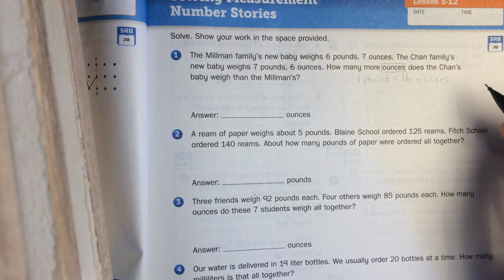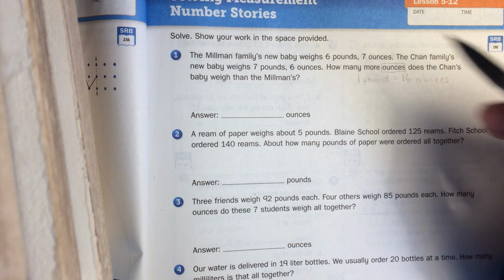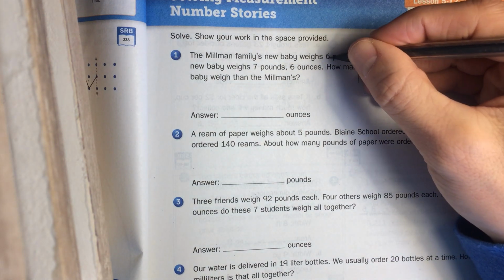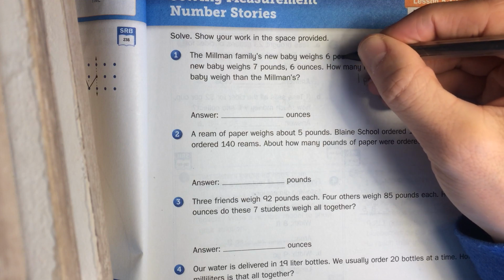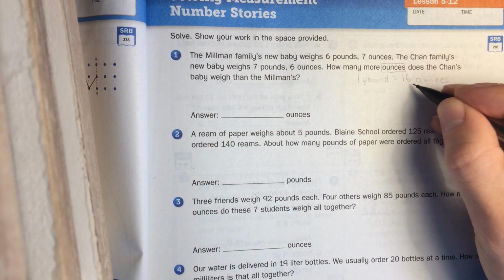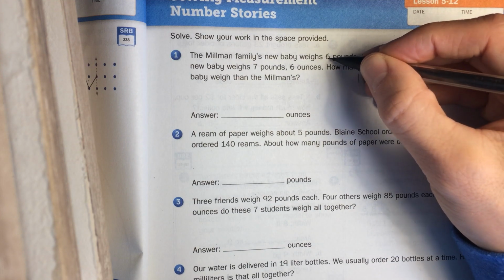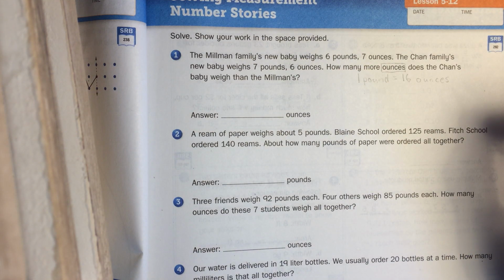So what you're going to have to do with our 6 pounds is convert them. It can't stay 6 pounds. If every pound is 16 ounces, that means we're going to have to do 16 6 times, 1 for every single pound.